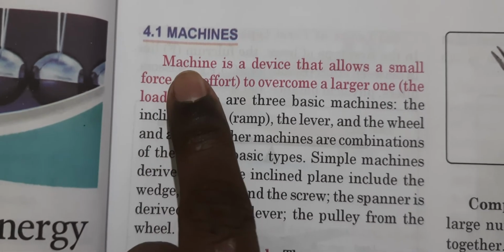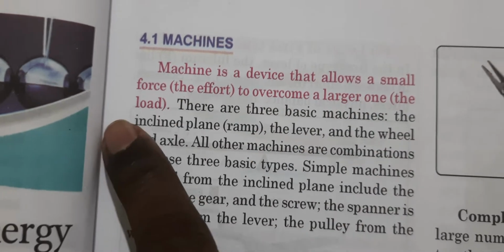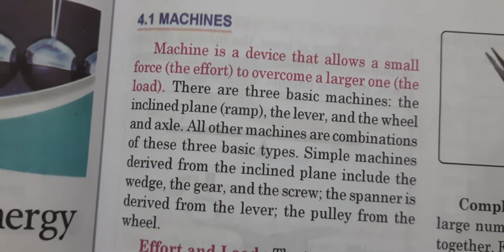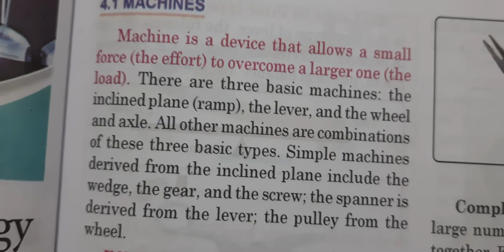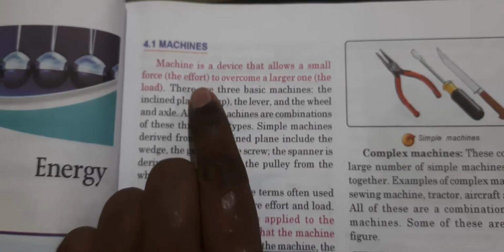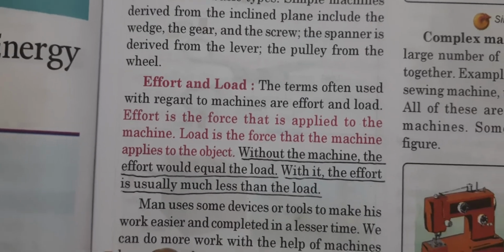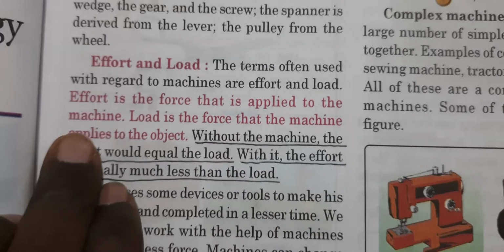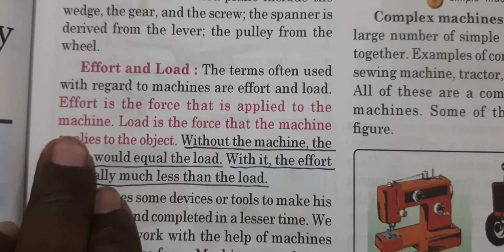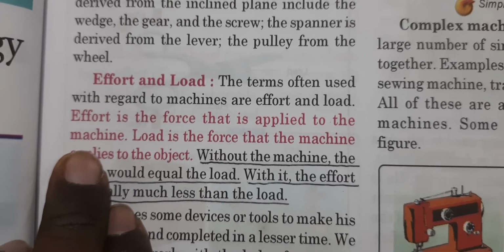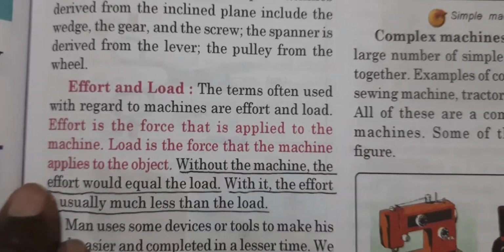So in general, what is a machine? Machine is a device that allows a small force, which is called effort, which is given by you, to overcome a larger one, that is the load. So two things are here. You can see effort and load in this definition also. So what are these? Effort is the force that is applied to the machine. Like in that stick example, you're holding the stick, you're applying force on the stick. So that force that you're applying to the stick becomes effort.